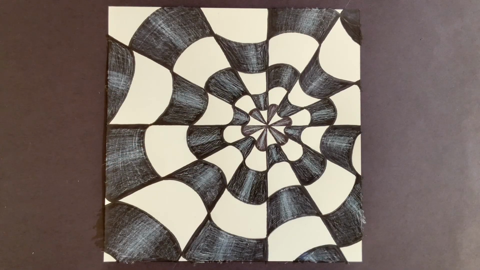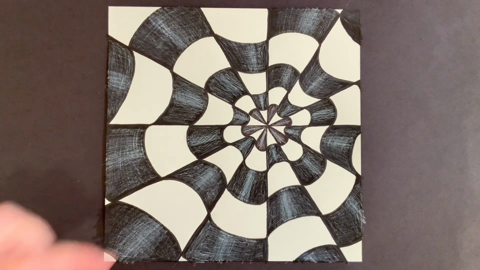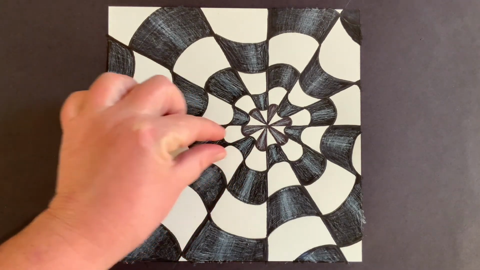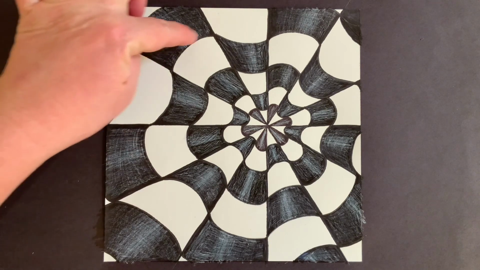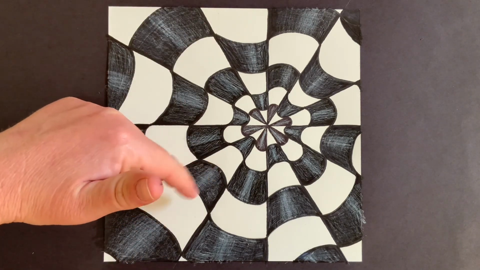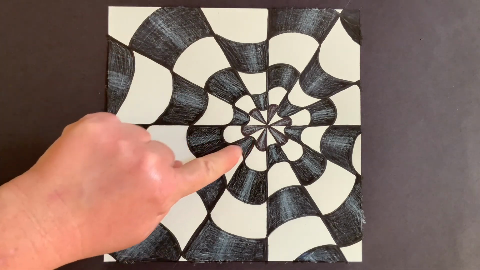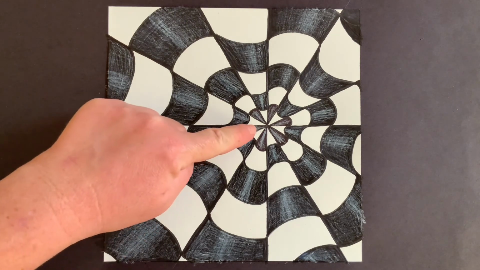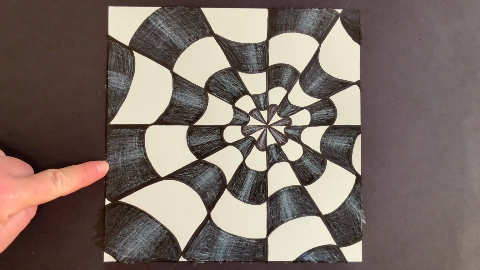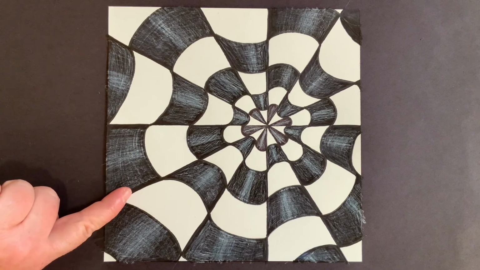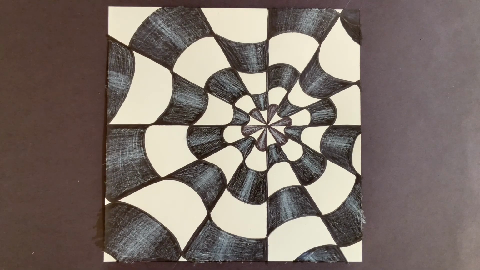So I got ahead, and I finished shading each triangle, and there are 12 triangular shapes. I finished shading each one with white, focusing on making the center line darker and fading it out, leaving a little black on each side. So now it's time for the last step.